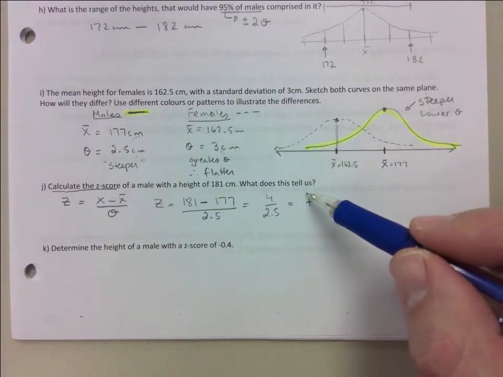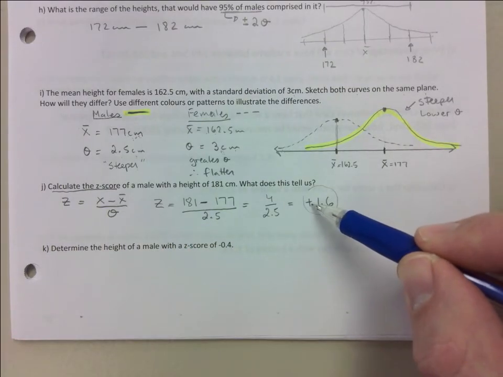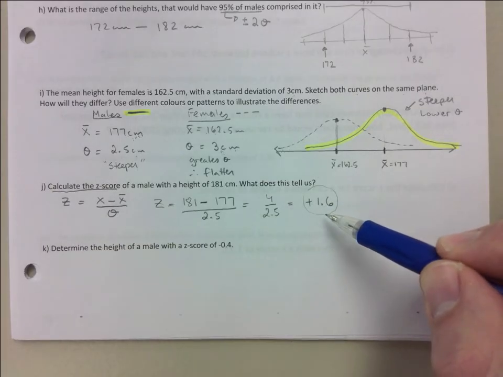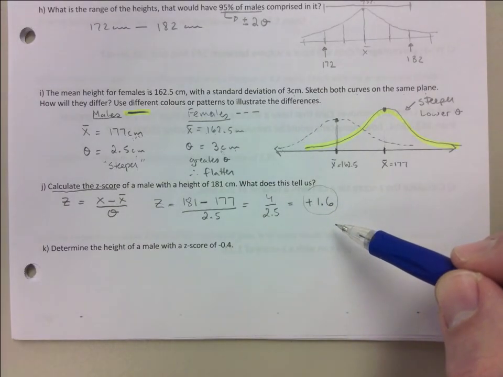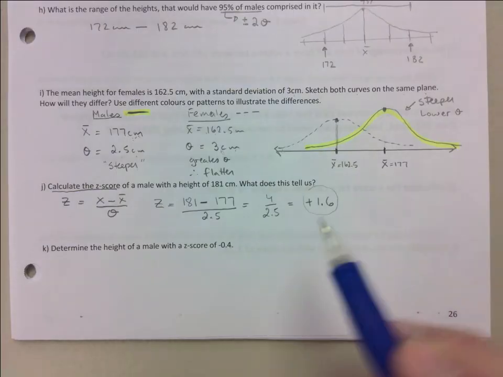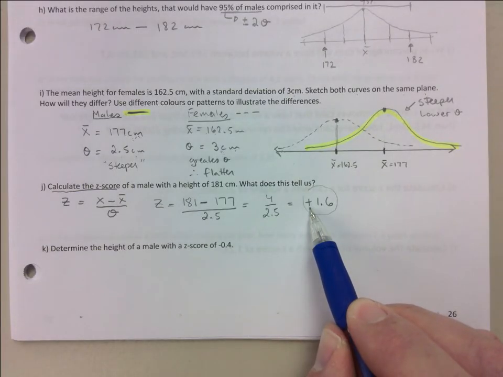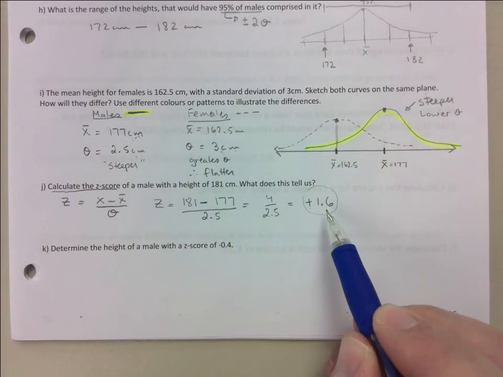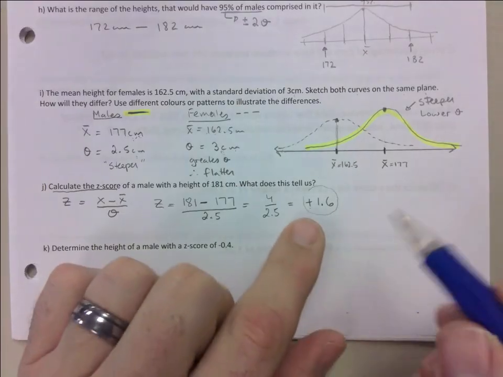You should just look at the z-score, and the positive should tell you that this person is taller than average. How do you know that? Positive means you are to the right of the mean, right? And that's all we're going to stick to right now.